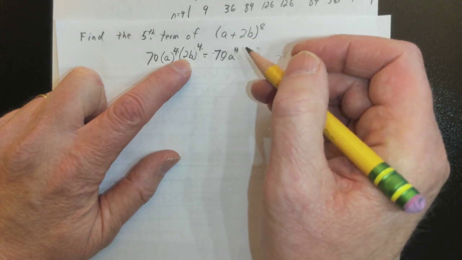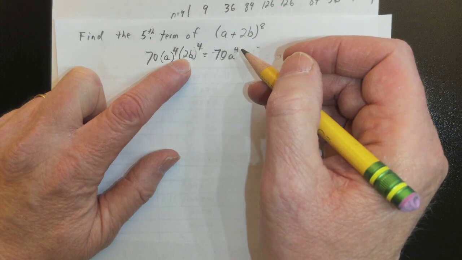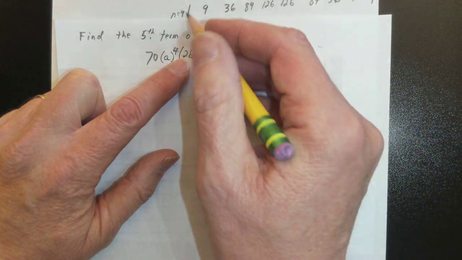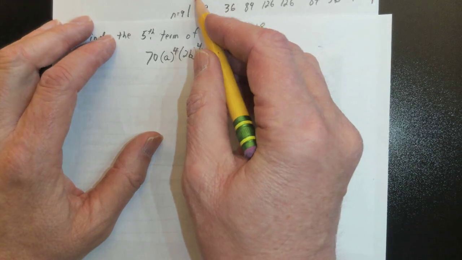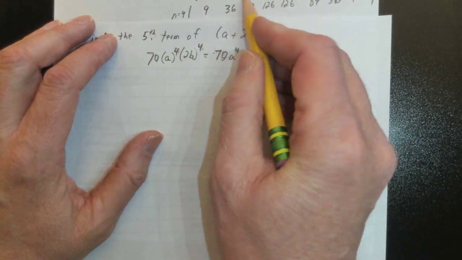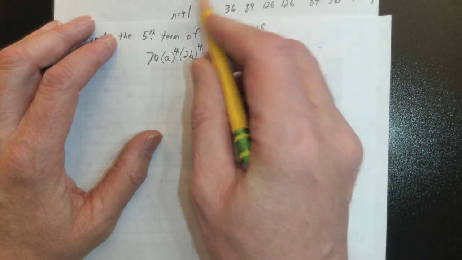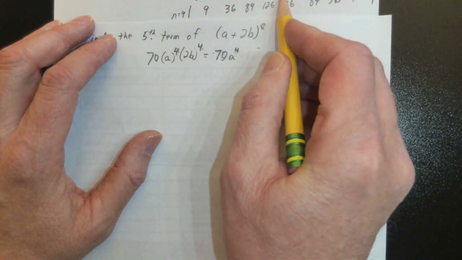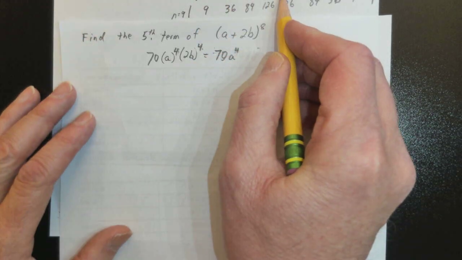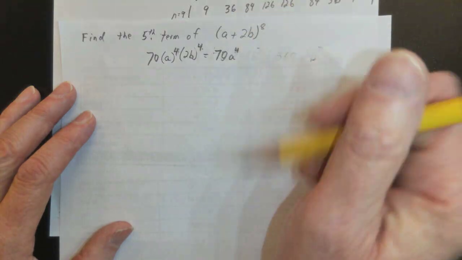Okay. 70 a to the fourth. Does everybody see that? Count when you get to the fifth. 8th power, 7th power, 6th power, 5th power, 4th power. 1, 2, 3, 4, 5. But when we count down. Is everybody seeing that? What Sophie said?